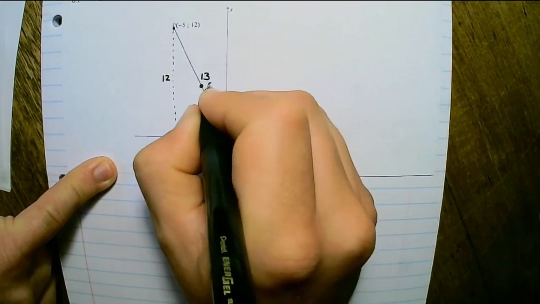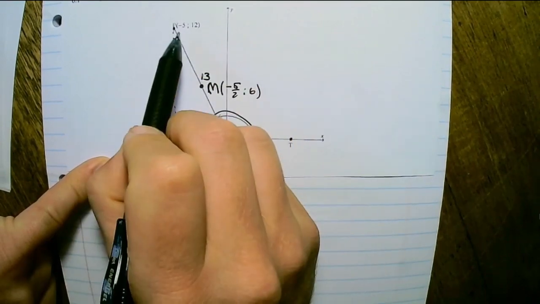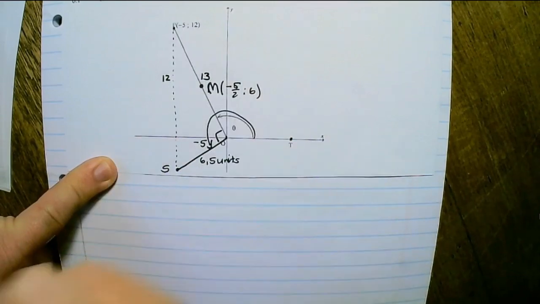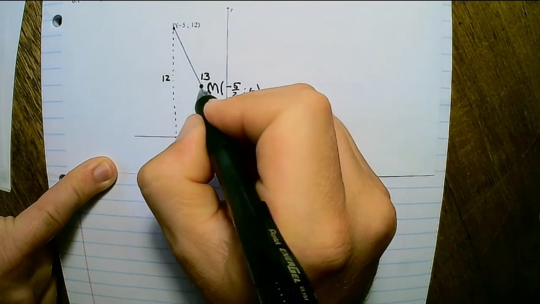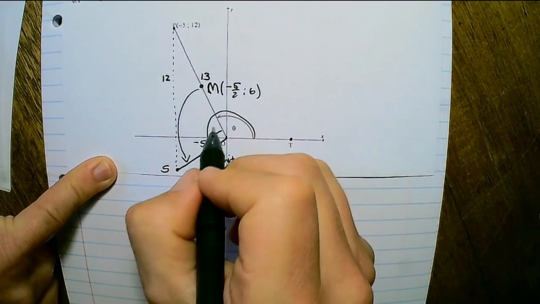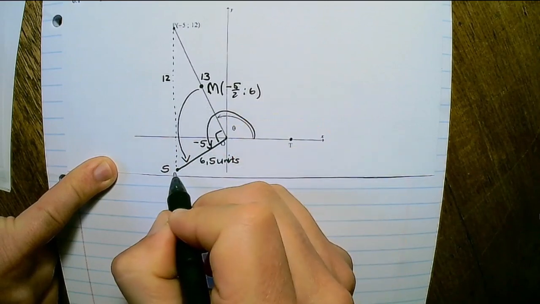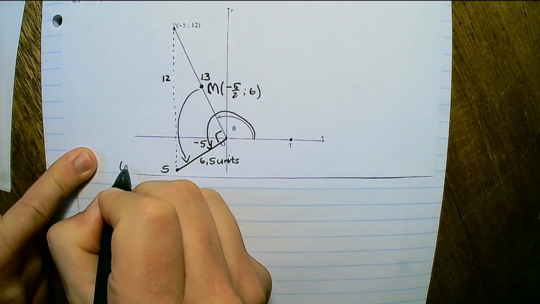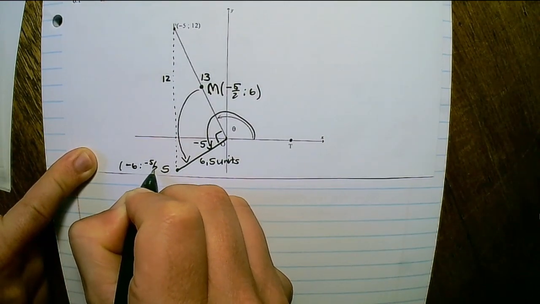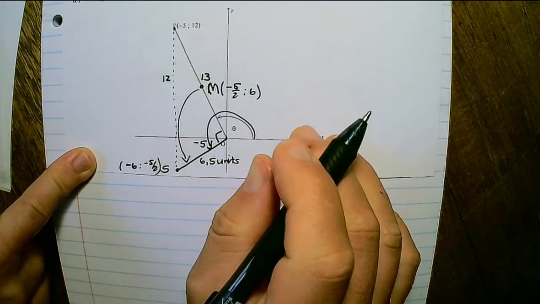So the midpoint of OP is (-5 over 2, 6), because it's simply -5 divided by 2 and 12 divided by 2. And then further, this is now rotated by 90 degrees. And if you can remember rotations from grade 9, you'd find the coordinates of S are (-6, -5 over 2). So therefore, the b value would be -5 over 2.